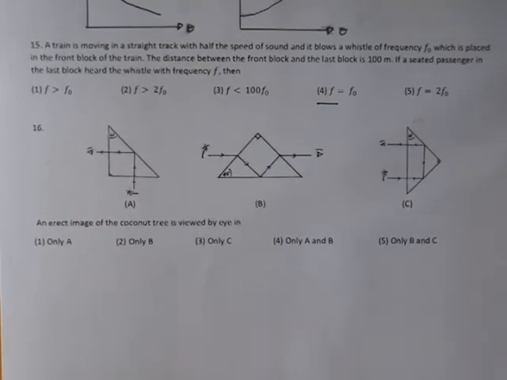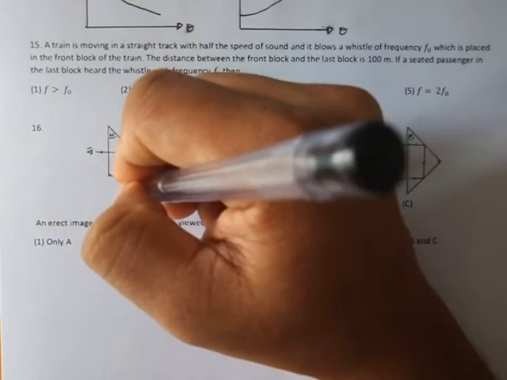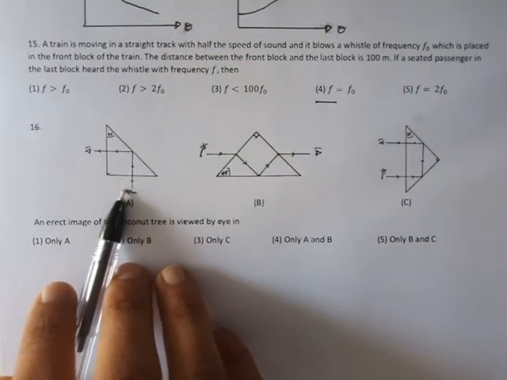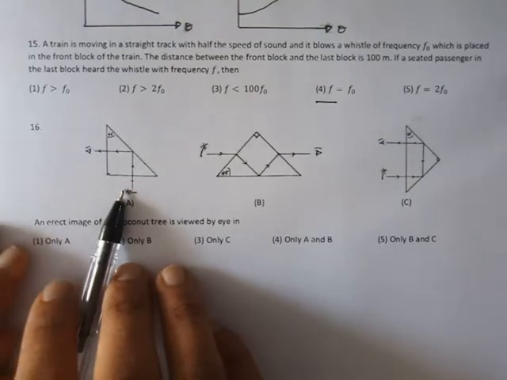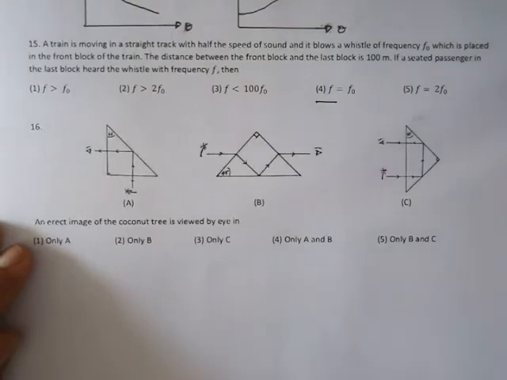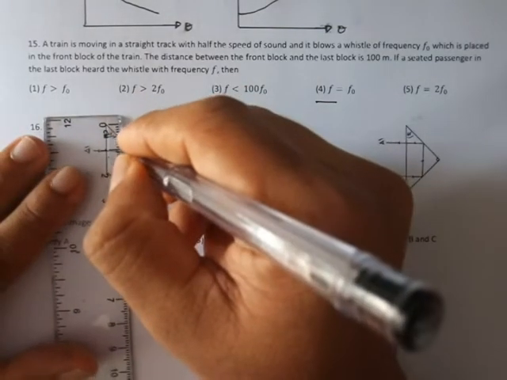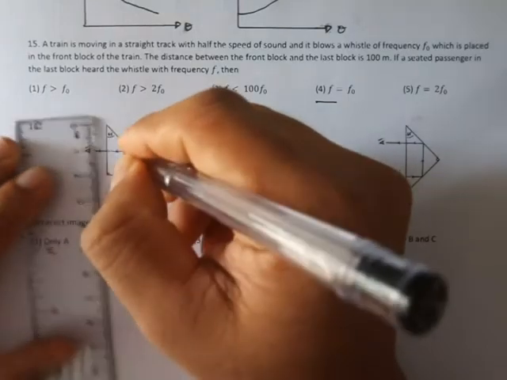So what I can do is consider another ray coming from the top of the coconut tree, so I can mark that. I will draw it in the same way. So it will be like this, right?